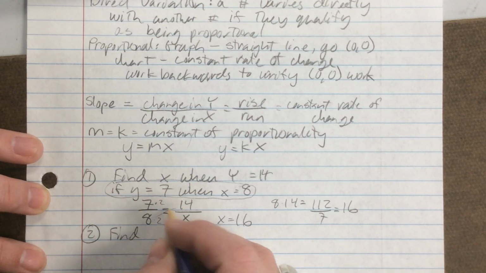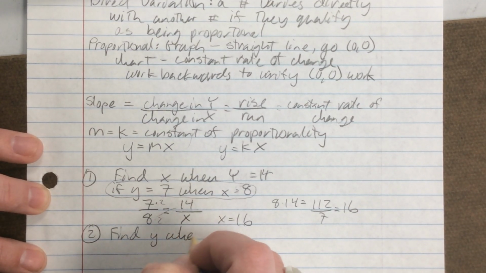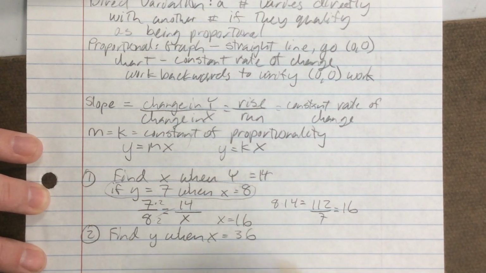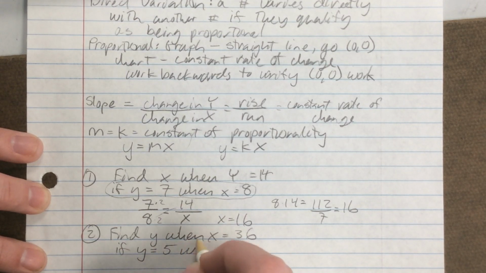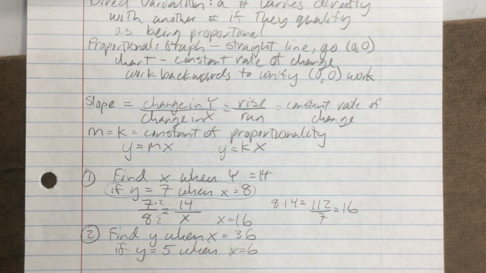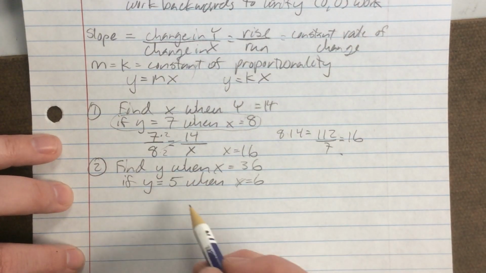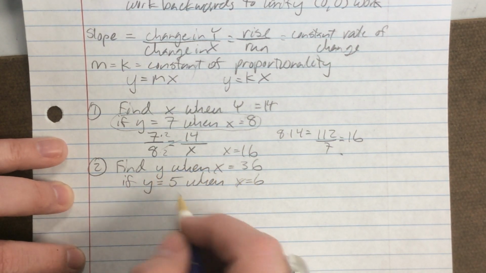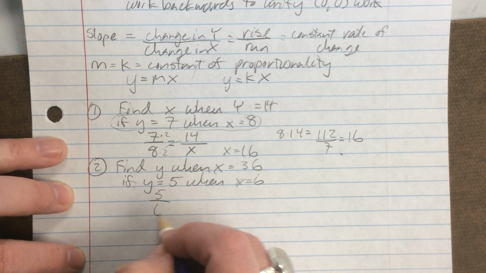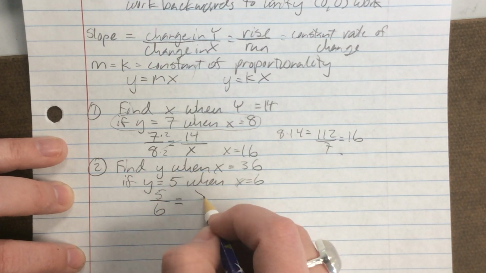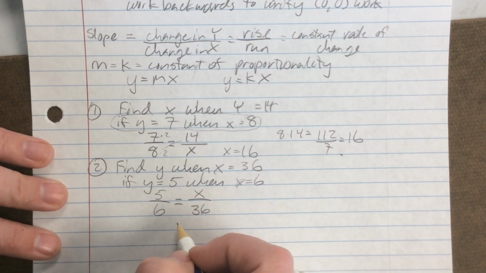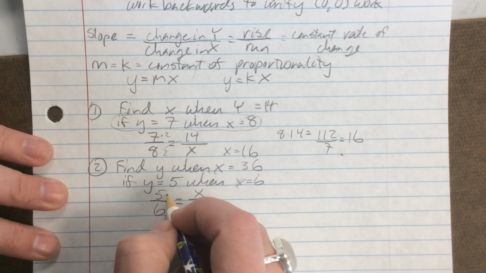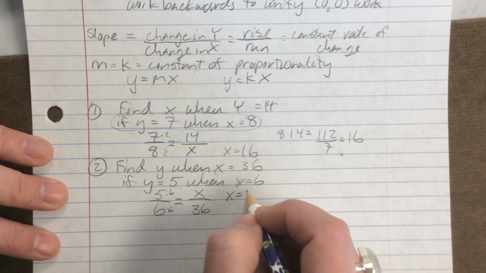Find y when x is 36, if y is 5 when x is 6. Okay, this one's giving us an easy one that we're not actually going to have to cross multiply either. So let's take our complete sentence and write that as a fraction. So that's going to be 5/6, and we want to find y, which is on top, when x is 36. And again, looking at this, what times 6 gives us 36? That would be times 6, so we can do the same thing up here. So y should equal 30.